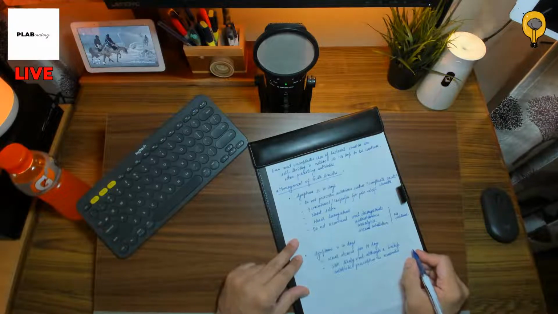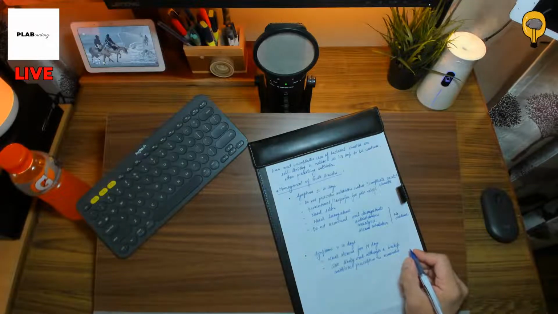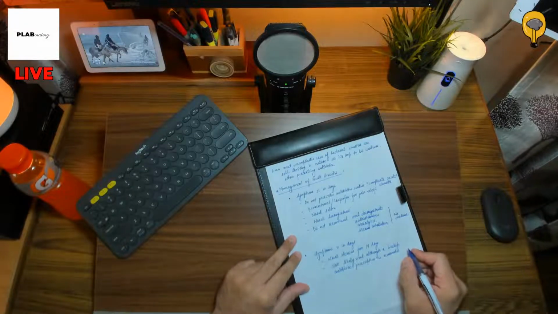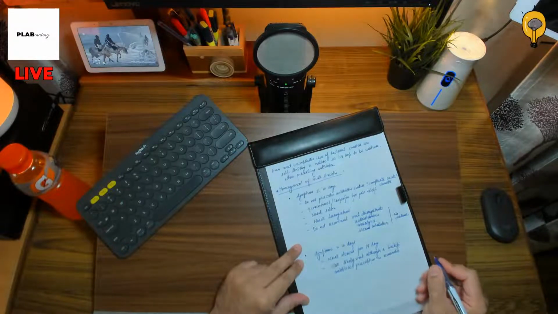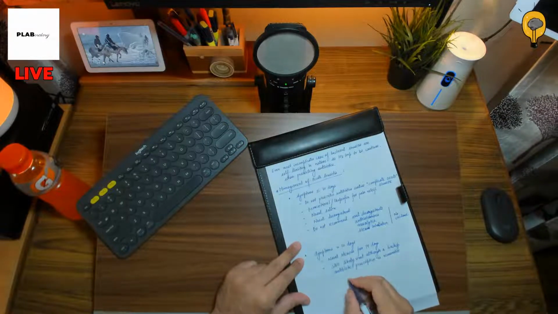Still likely it is viral, although a backup antibiotic prescription is reasonable at this time. So, advice should be given to use only if symptoms rapidly worsen or do not improve within 7 days.